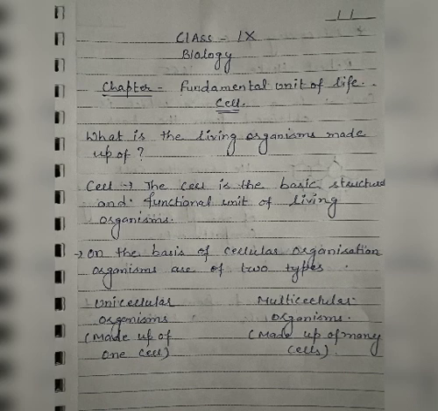Now, what is the cell? Cell is the basic structural unit of living organisms which helps to build the body of an organism. On the basis of cellular organization, organisms are of two types, unicellular organisms and multicellular organisms. Unicellular organisms are those which are made up of one cell only, and multicellular organisms are those which are made up of many cells. Examples of unicellular organisms are amoeba, paramecium, euglena, and multicellular organisms are plants, animals, human beings.